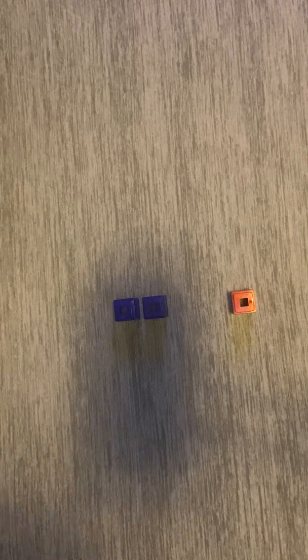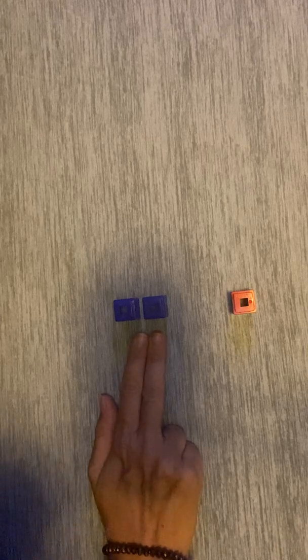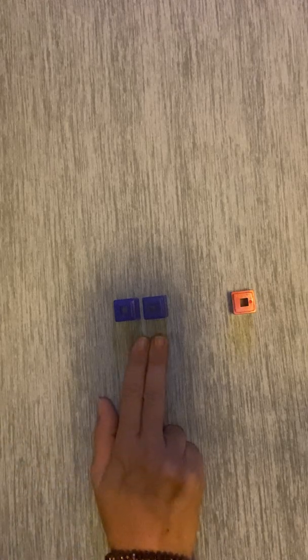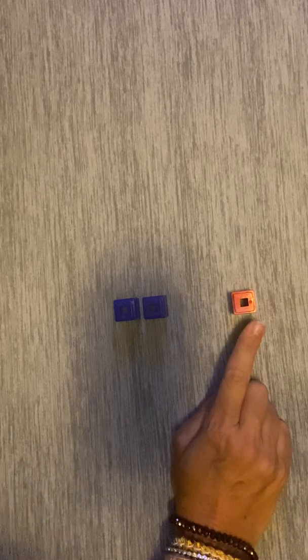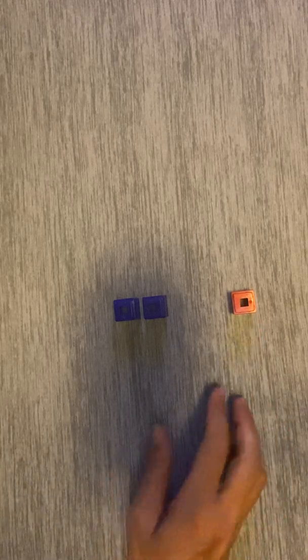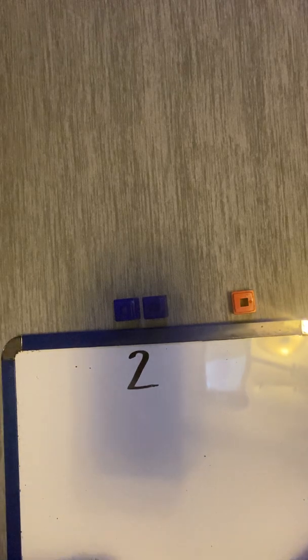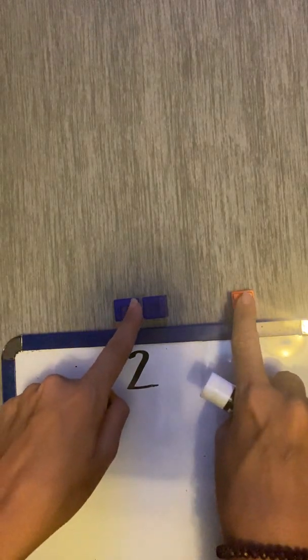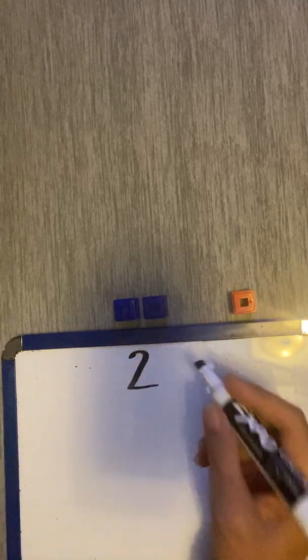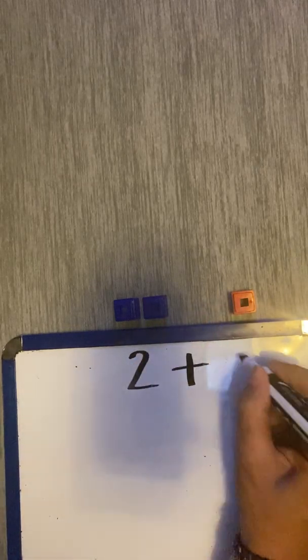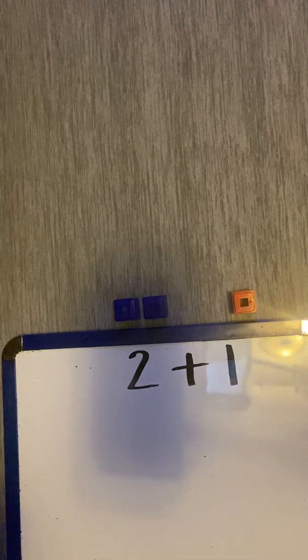Well, this one's very easy. We know that we have to have 2 to represent our storybooks, and a 1 represents the picture book. So, to write this out, we would write 2, that's our first add-in. Remember, we talked about add-ins are the numbers or the 2 sets that we're going to join together, plus 1 picture book.